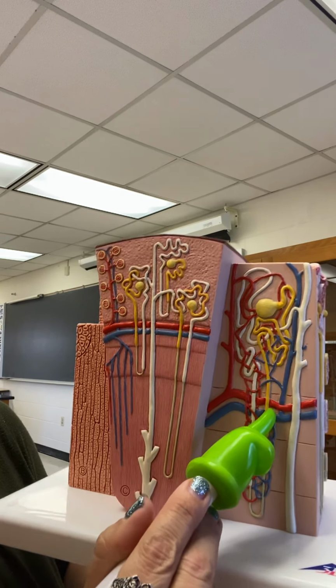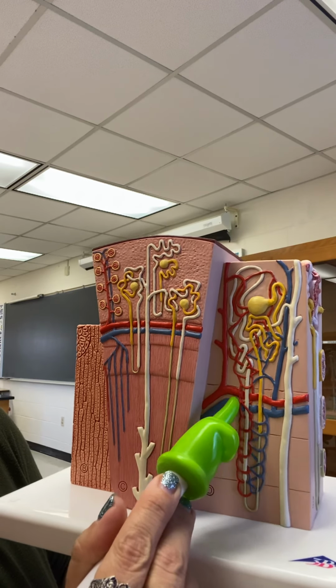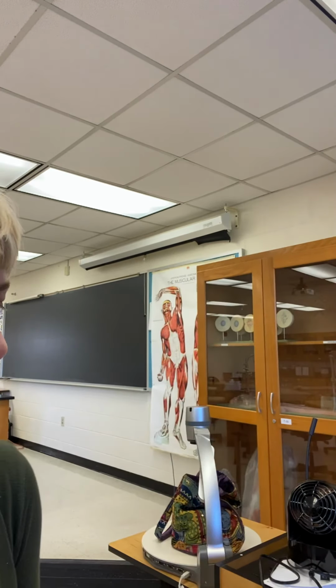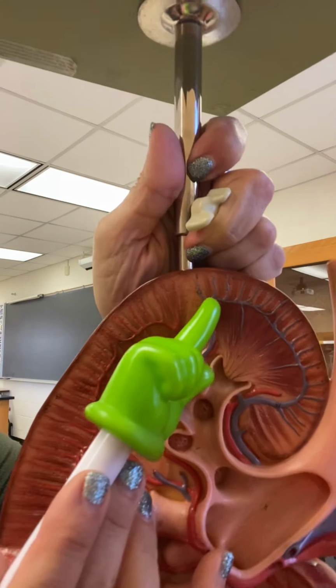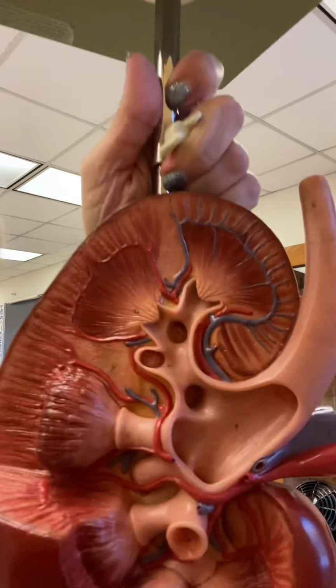All right, what happens next? It feeds into this vein right here, which is identified as the cortical radiate vein. So let's go back to the original model, and let's show you that the cortical radiate vein is right here, adjacent and running parallel to the cortical radiate artery.